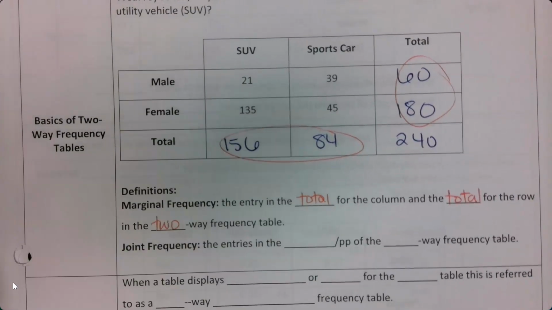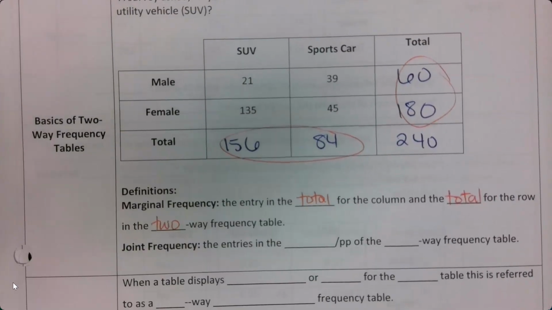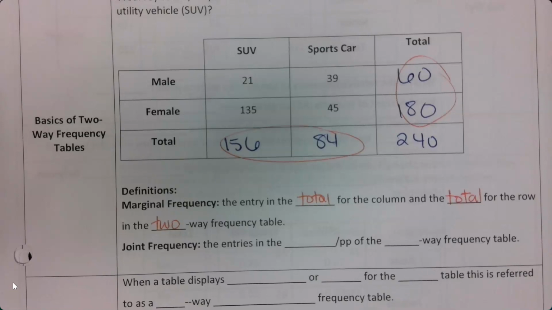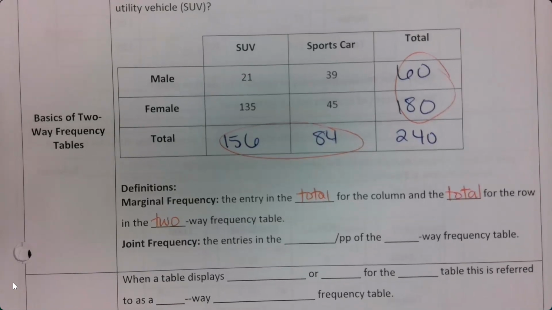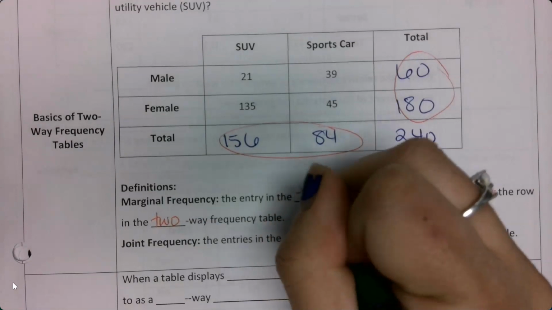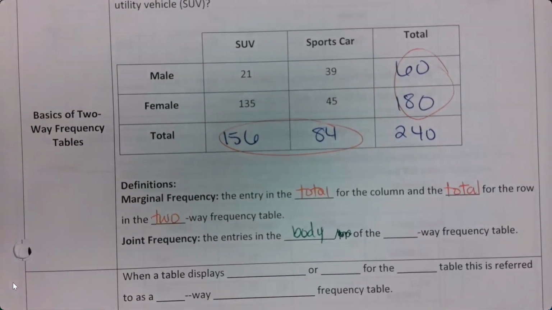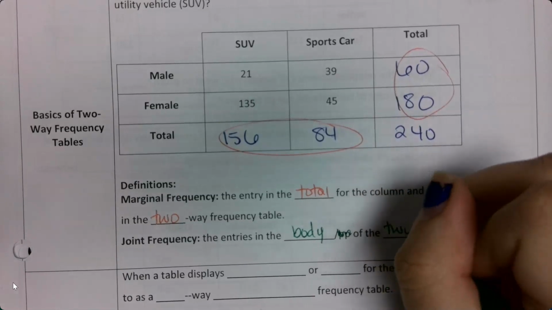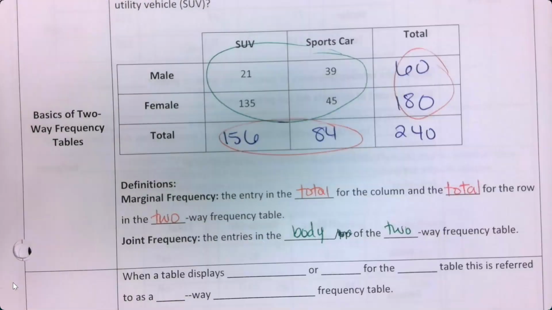Okay. And joint frequency is the entries in the body of the two-way frequency tables. I accidentally typed some stuff in there. That shouldn't be there. So, this part right here.